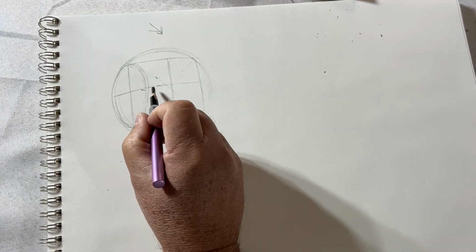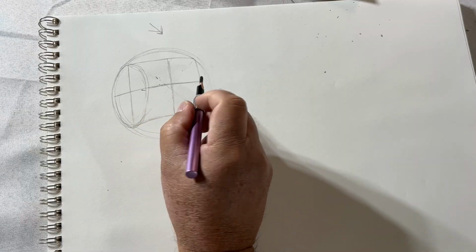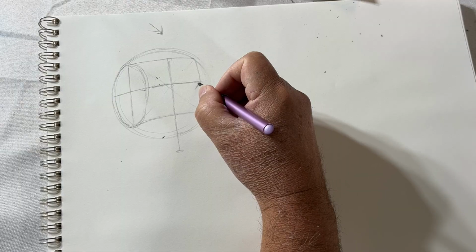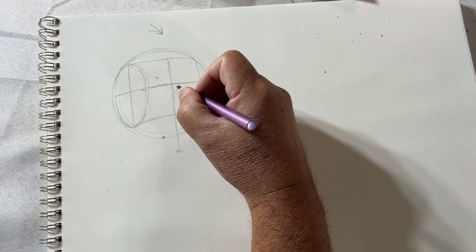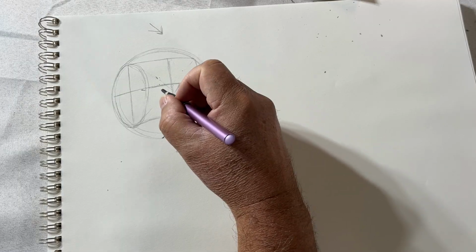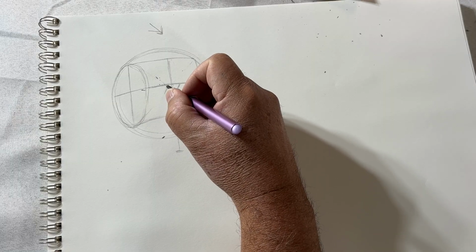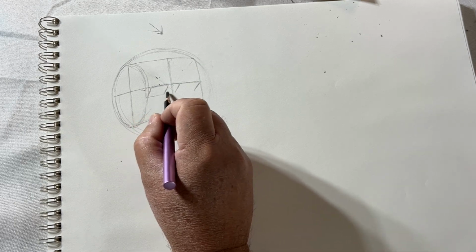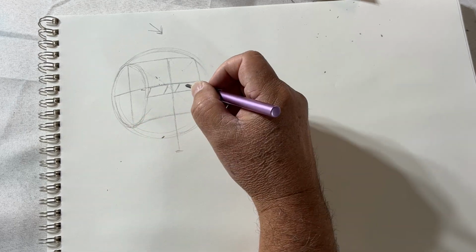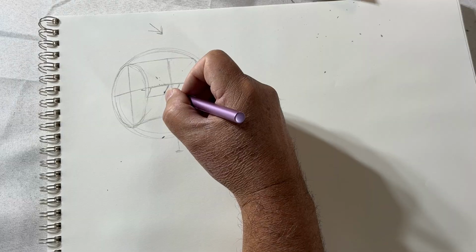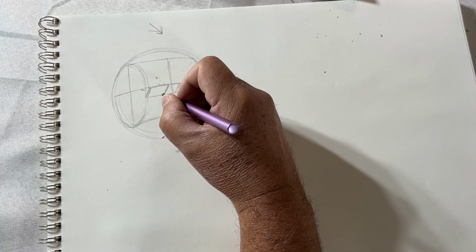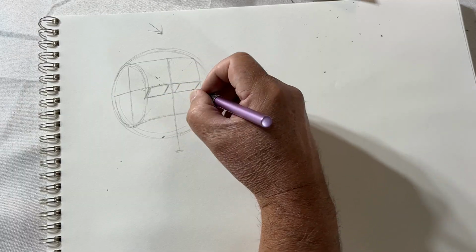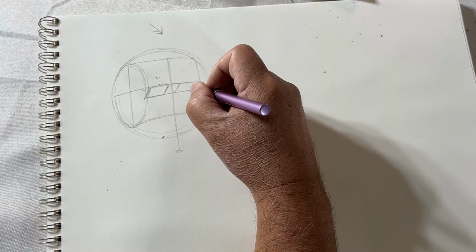Now, because the face is turned, you're actually going to see more of how the eyes go into the head. So we're going to angle this plane going this way. Leave that space there for the nose area here. Now, because it's in perspective, the eye that's closer to you, so this one here, would actually look bigger than the eye that's far away. So I need to move this line over a little bit.